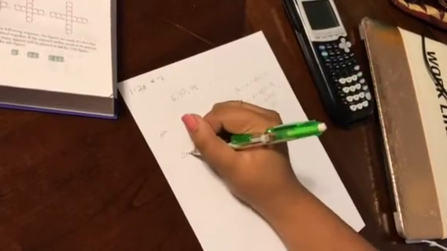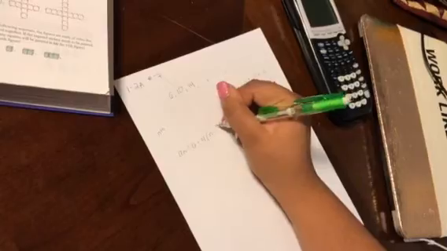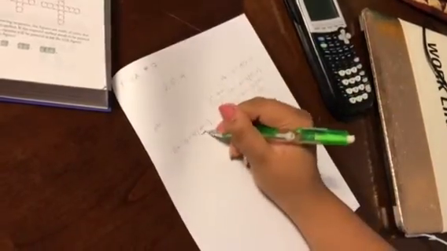So then we can go back and say that this would be our equation: a_n equals 6 plus 4(n minus 1) for the nth term.